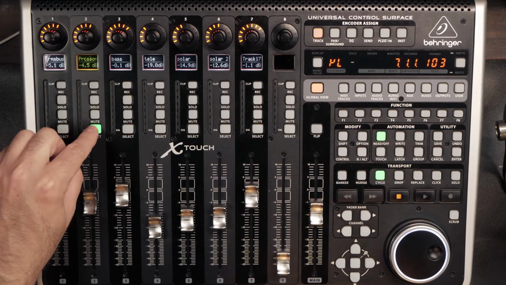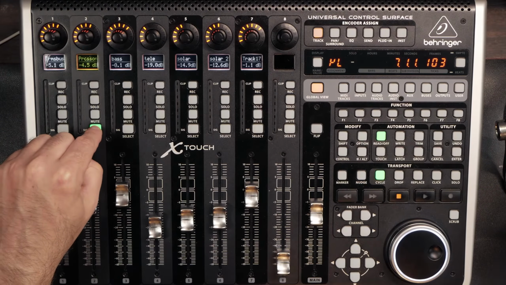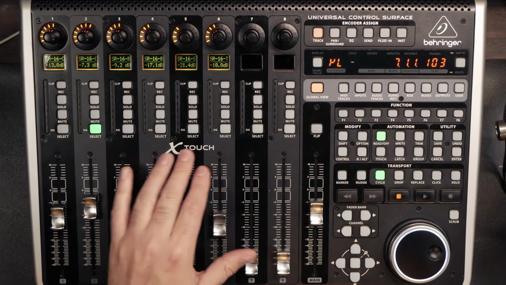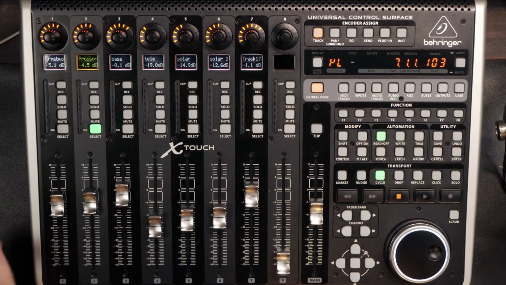And I can double tap on my percussion folder. And now I've got all of those percussion samples. Long press to return.